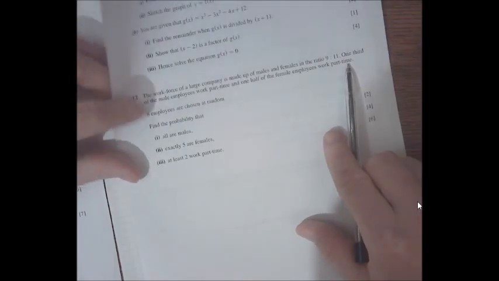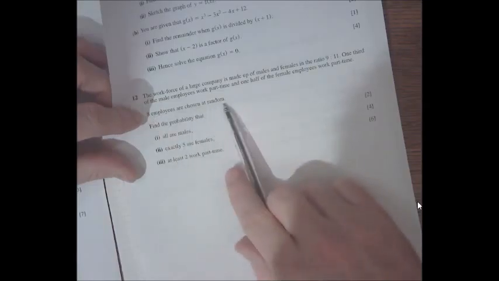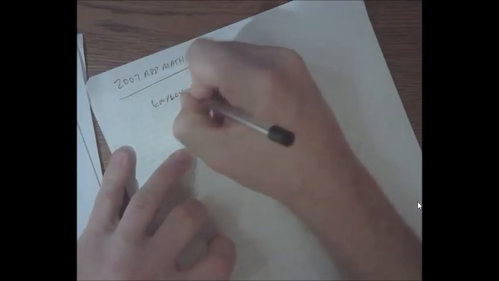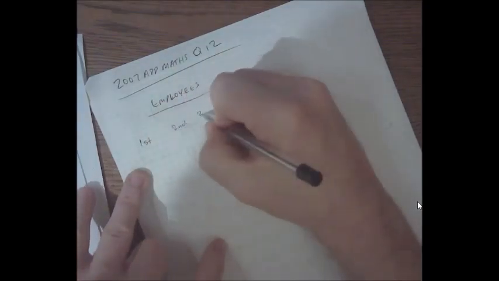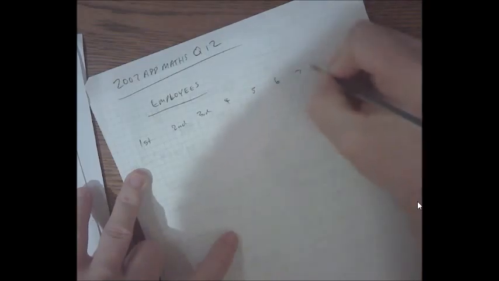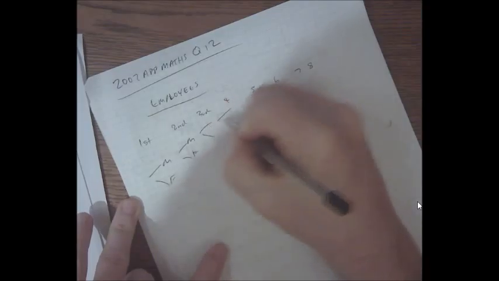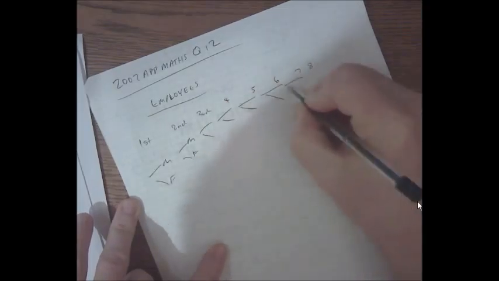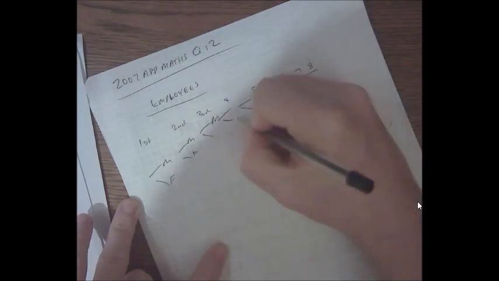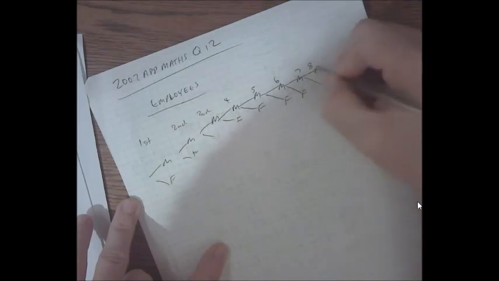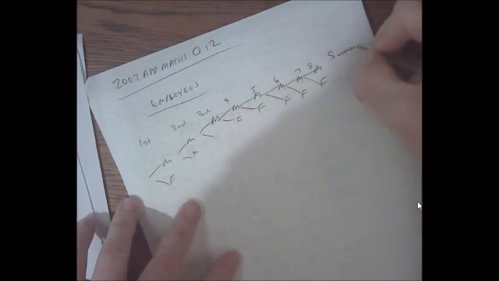Now, we're going to pick 8 employees. So the technical tree diagram for this is as follows. First, second, third, fourth, fifth, sixth, seventh, eighth. Male, female, male, female. Literally just going like this. And the summary will be the most enormous thing.